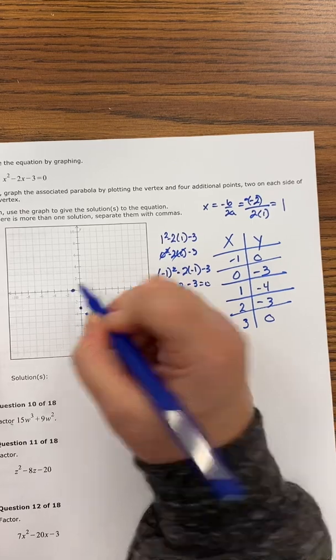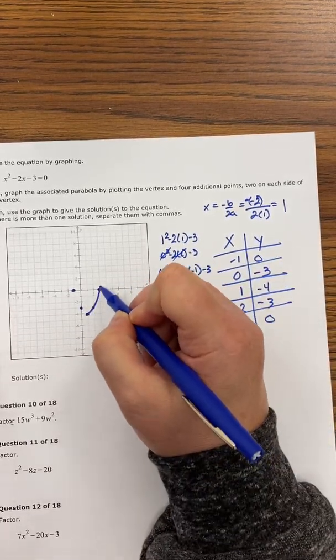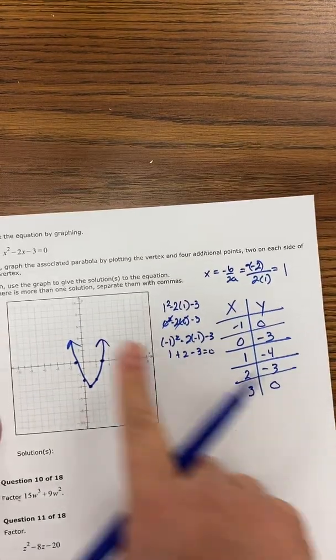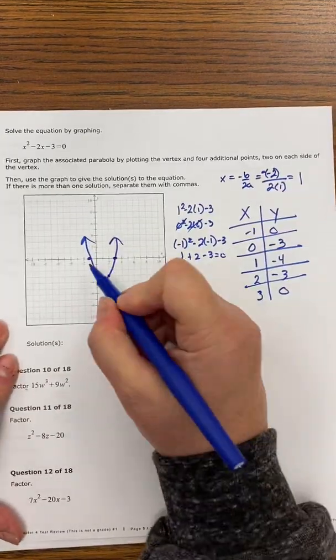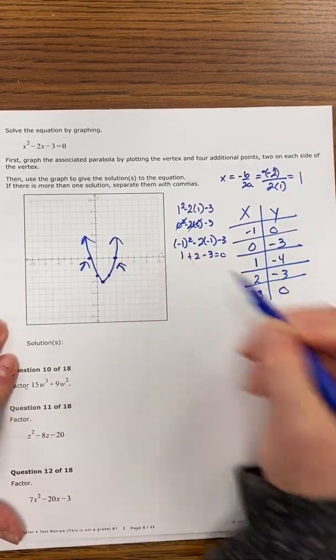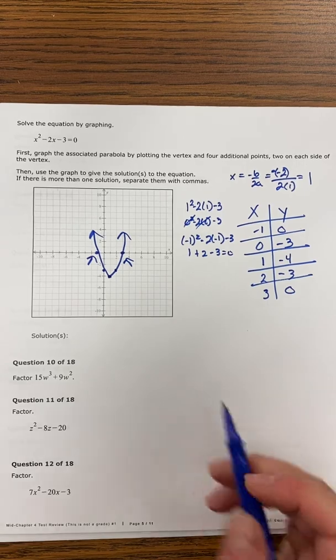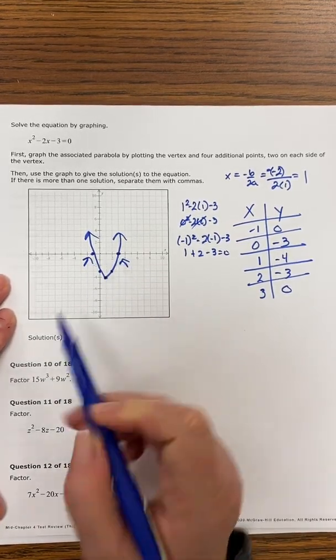Those are your solutions. Because remember, anytime it wants a solution of the parabola, if it wants the roots of the parabola, this one wanted solve the equation by graphing. Those are your solutions. The x-intercepts where the parabola crosses the x-axis is your solutions. So when you put them in, you're gonna say this one's at -1, that one's at 3.